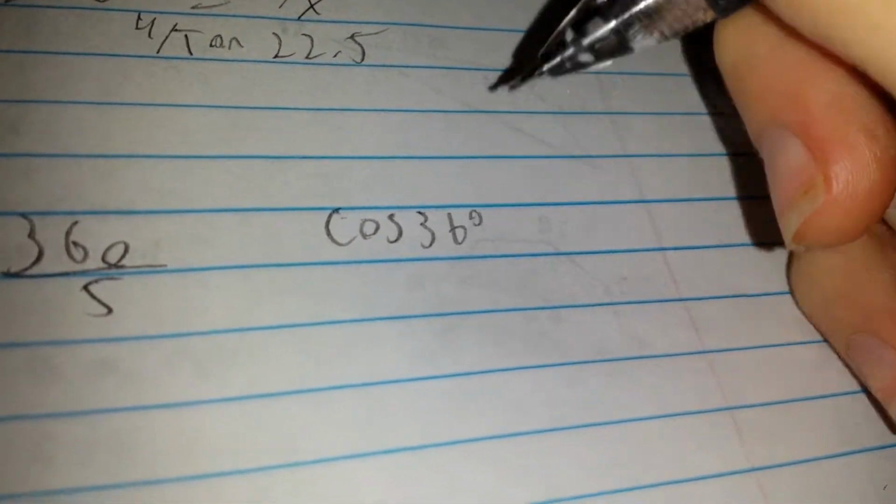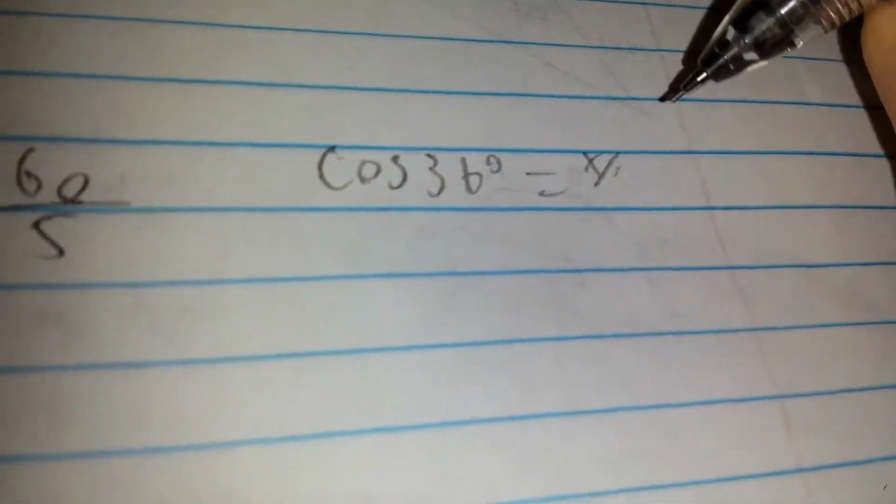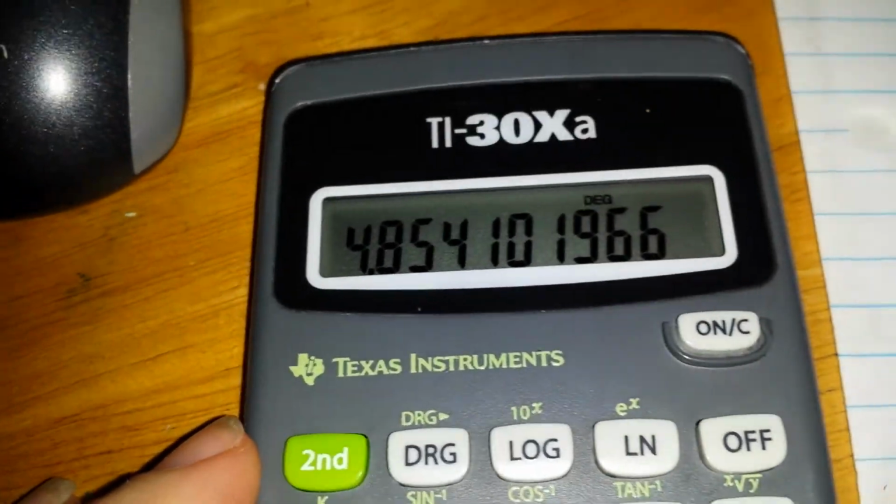So cosine 36 degrees equals x over 6. So then if you cross multiply, you figure out that it's cosine 36 times 6. You should get something like this.